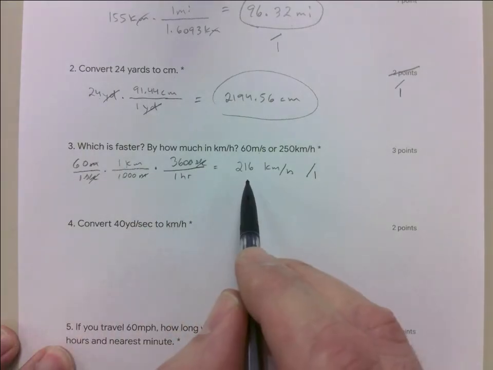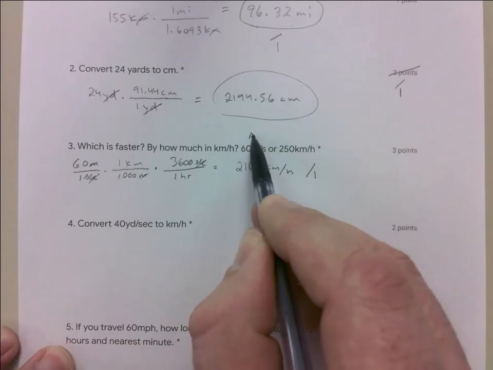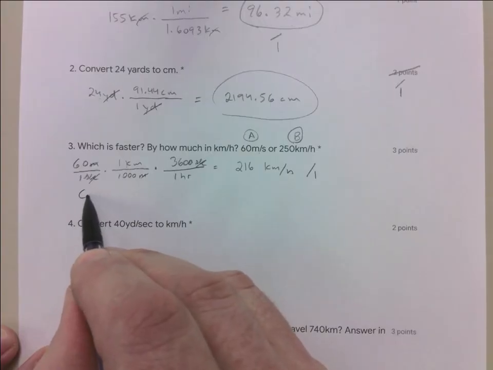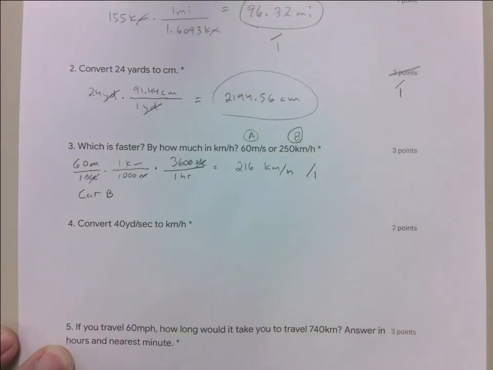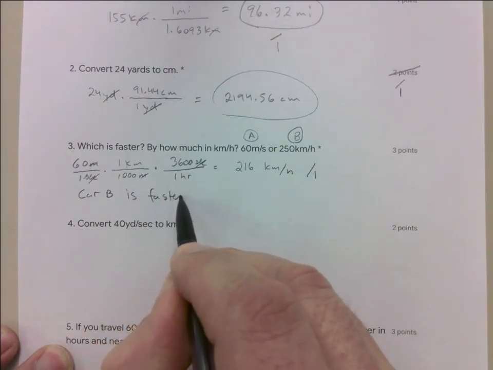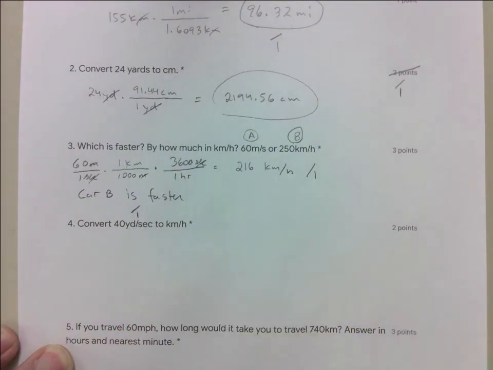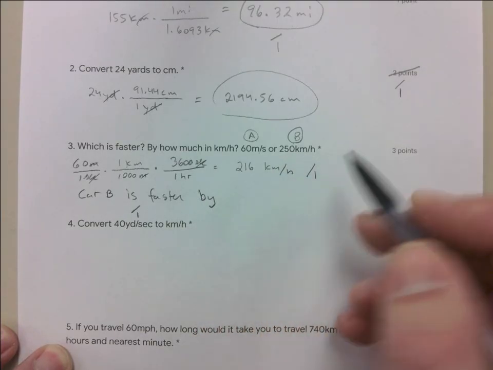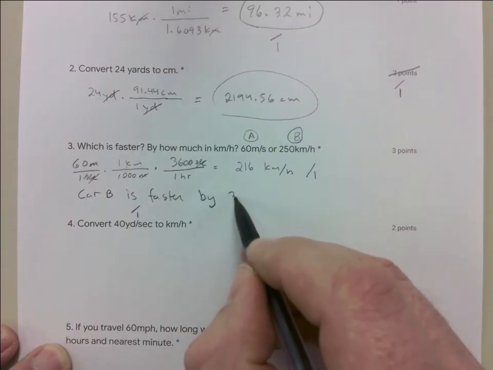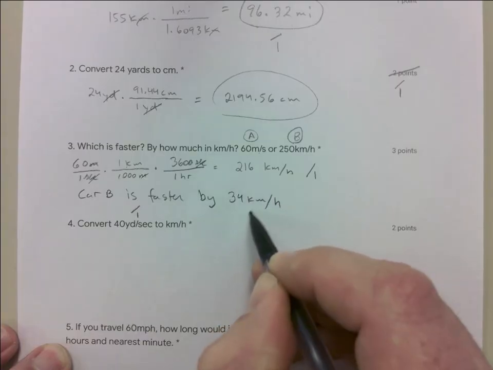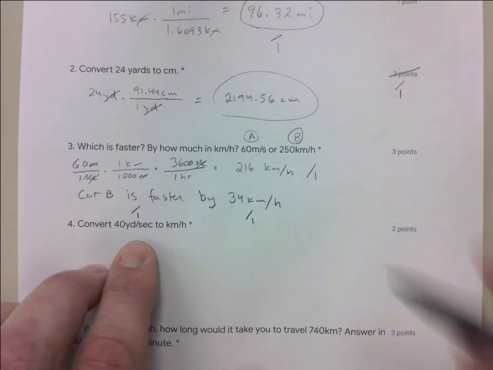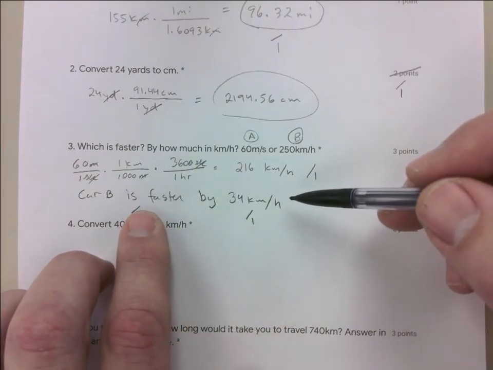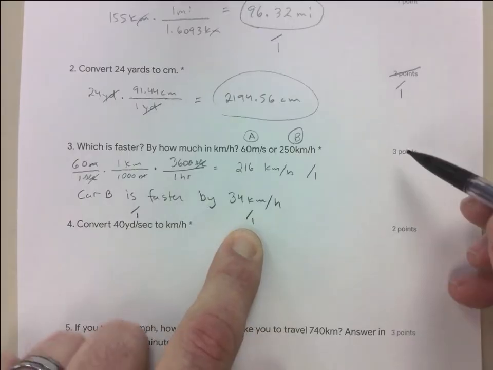And so I will say that we'll break this down into A and B, right? I will say that car B, or person B or whatever, is faster. That gets you another mark, being consistent with that answer. By, now we need to figure out the difference, right? I have kilometers per hour, so that would be 34 kilometers per hour. That gets you another mark. So 1 mark for converting either one of them, and 1 mark for telling me which one is faster and by how much. That's how we're going to do this one.